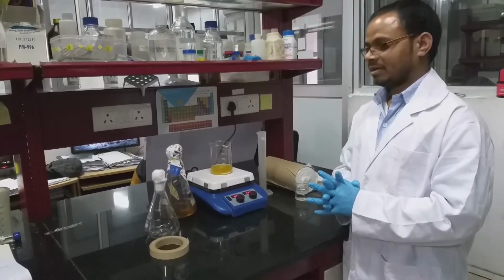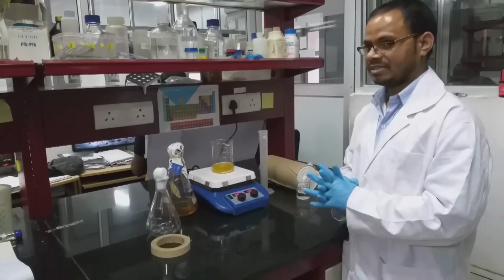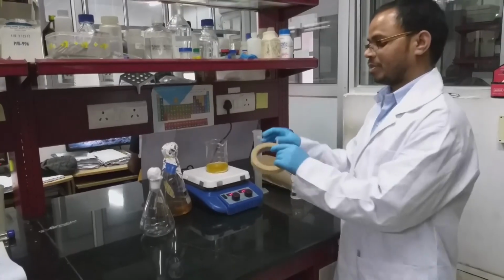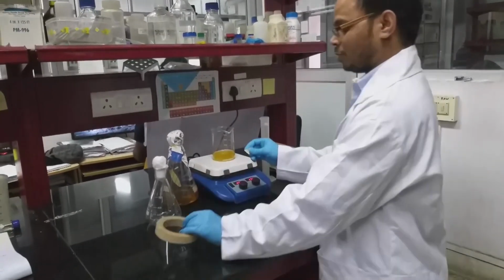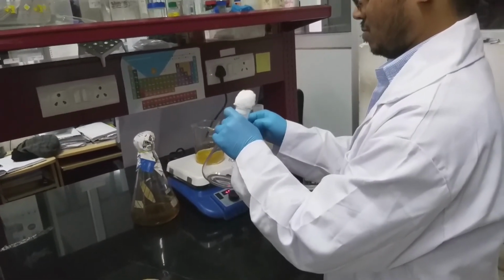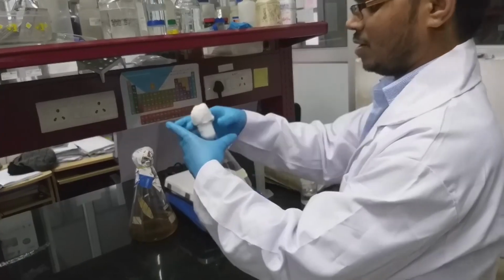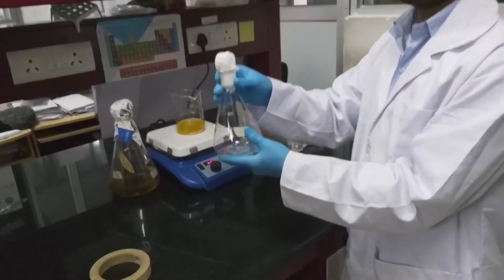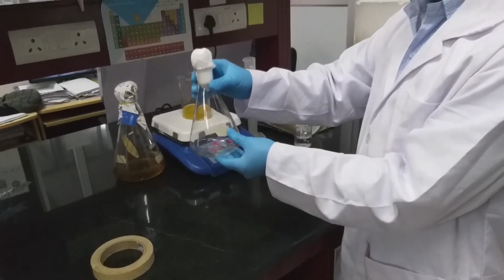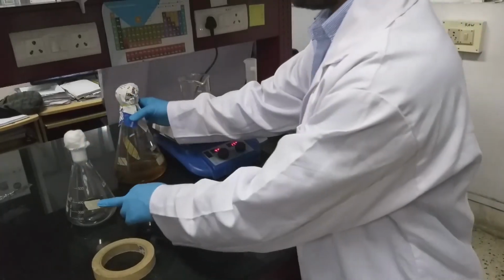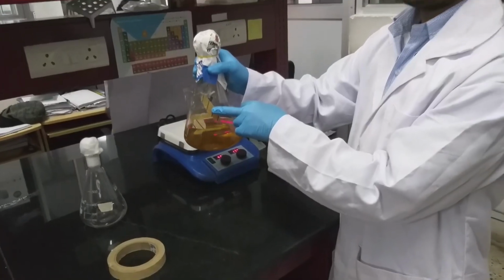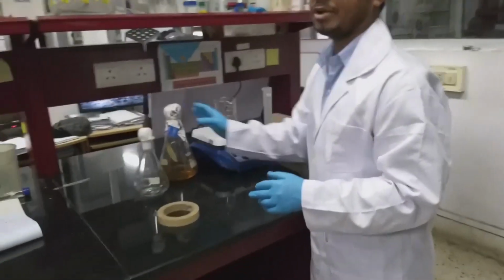In order to check whether the media is autoclaved or not, we use a sterility indicator. This is a paper based sterility indicator. We have to paste it onto the flask and autoclave. If the autoclave is properly finished, then we will see the white strips turning into black ones. So this is the indication that the autoclave process is complete.